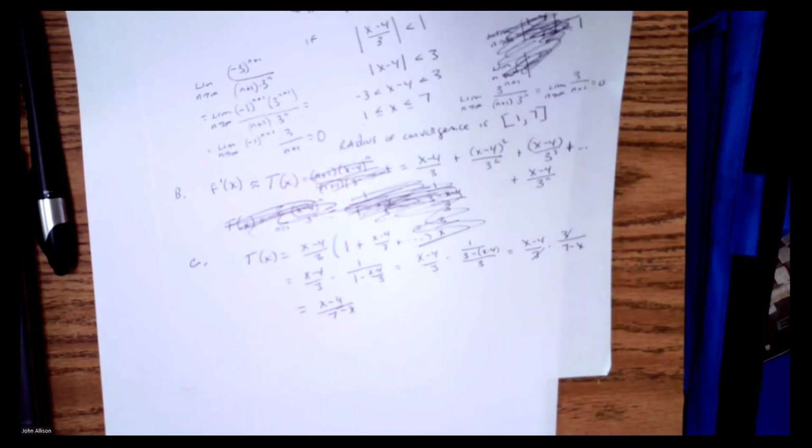It's known that the radius of convergence of the Taylor series for f about x equals 4 is the same as the radius of convergence of the Taylor series for f prime about x equals 4. Does the Taylor series for f prime described in part B converge at x equals 8? Give a reason for your answer.